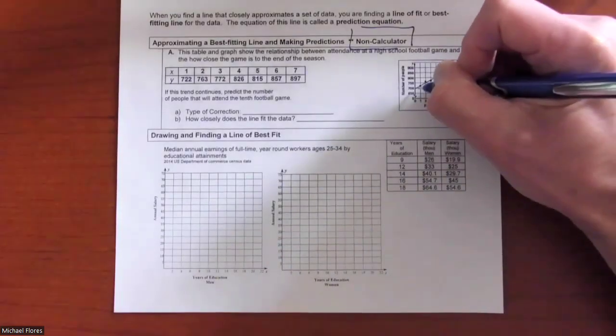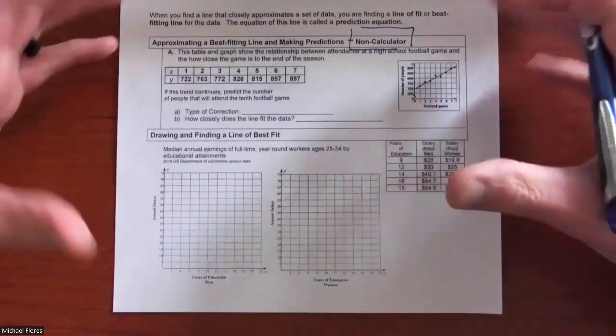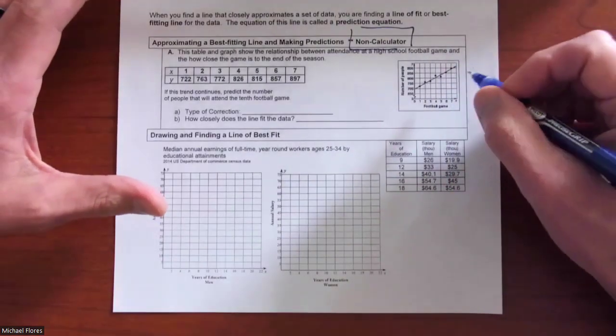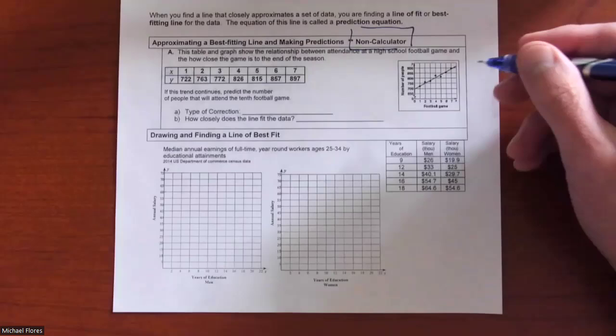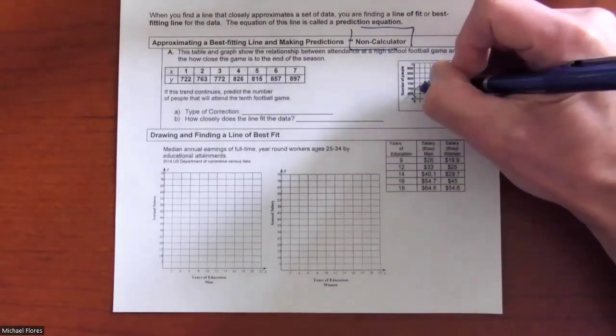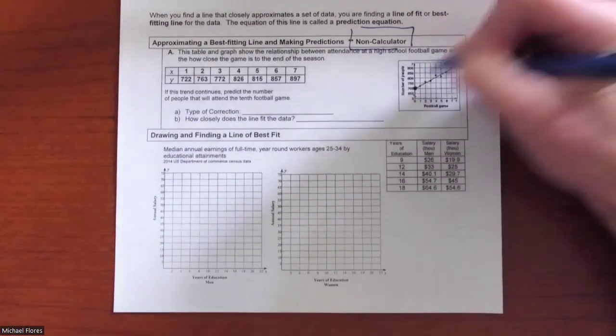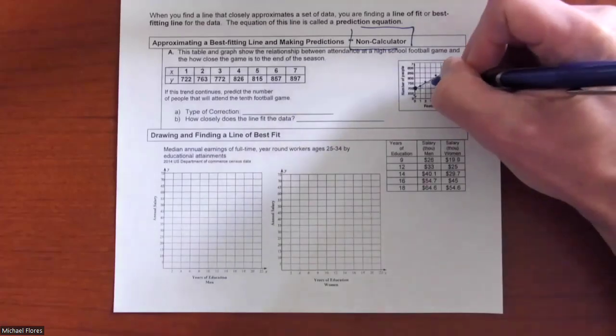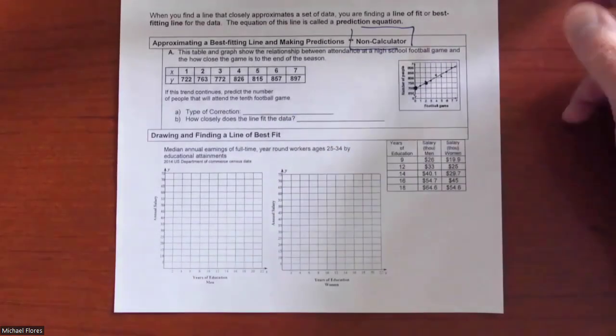Now, I'm not going to zoom in any further. This is kind of difficult to see, but you can move your face closer to the paper. Let's start here on the y-axis, and then I'm going to put another dot there.